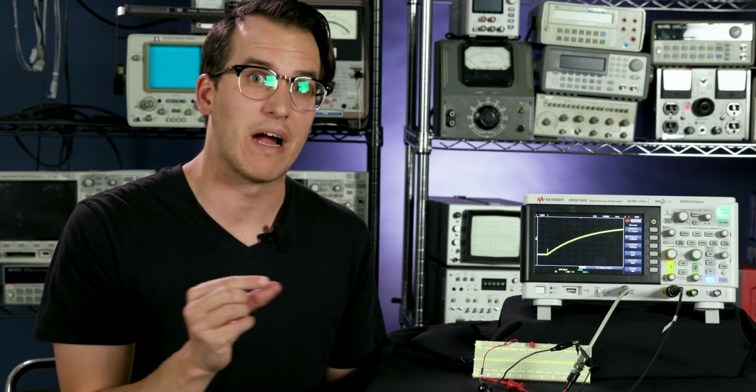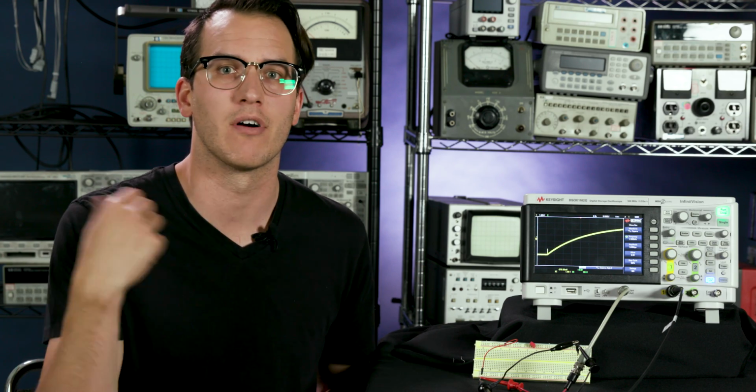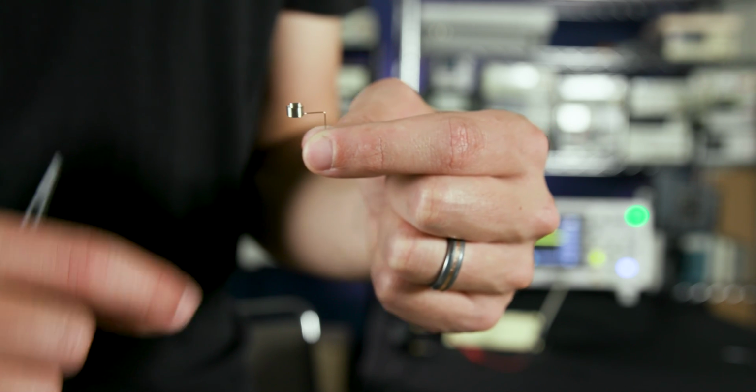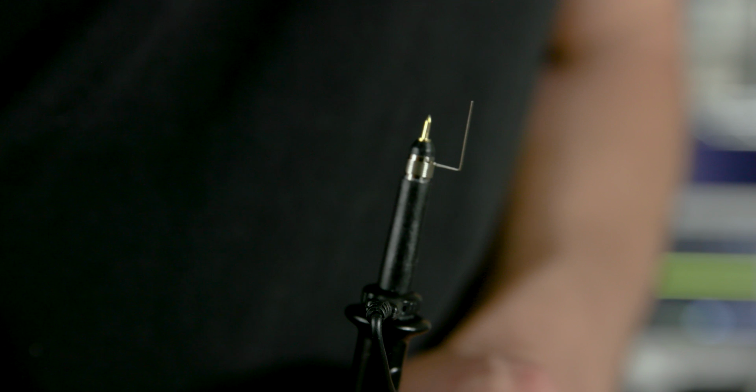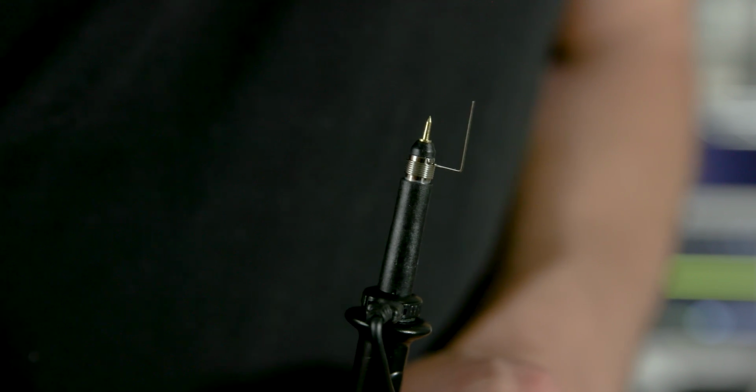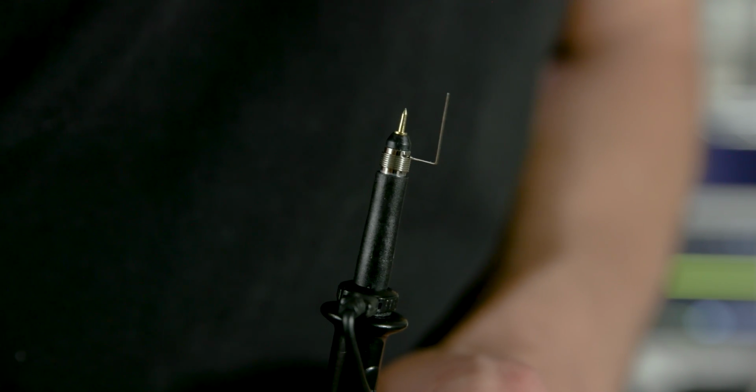You want to use those little ground spring clips that come with your probe. I'll go grab one and hold it up. Here's the little ground spring thing. You can take your probe, pop the hat off, and then turn this around and kind of squeeze it down onto that probe ring. And then once that's all the way on there, you have a little ground point and you can get a very clean ground and a very clean measurement on your signal.